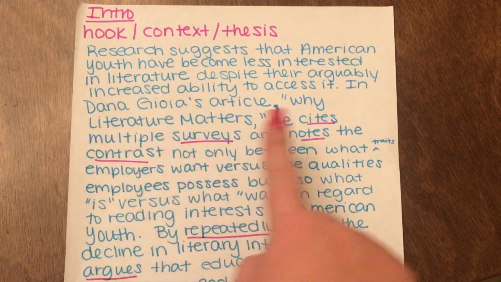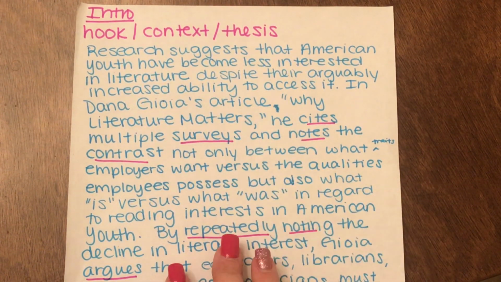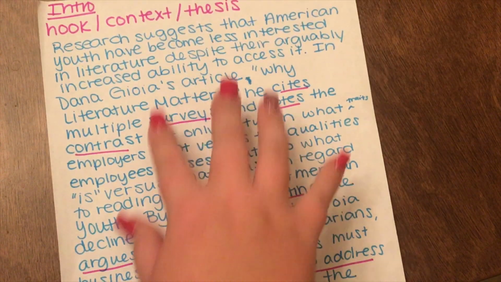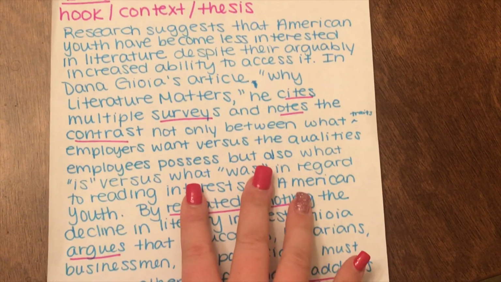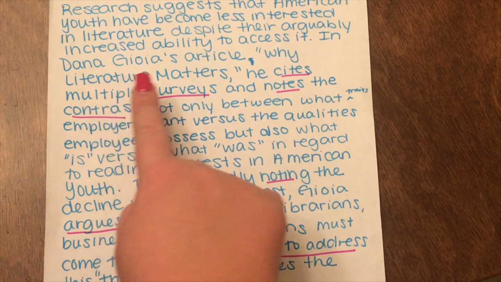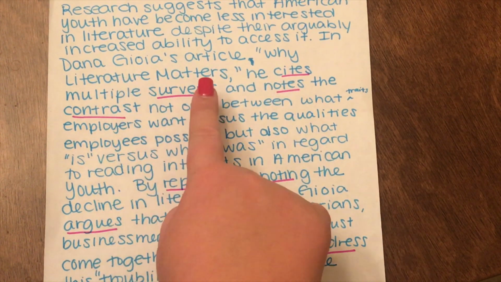So here we've got our hook. We're just kind of talking about why this is an issue. The hook also in this case is a bit of context. But when I say context, I mean context as in what is the article or passage that we're talking about.